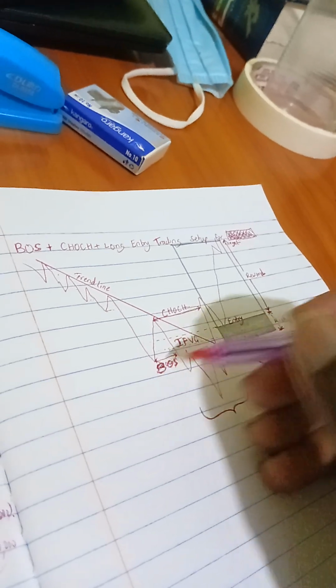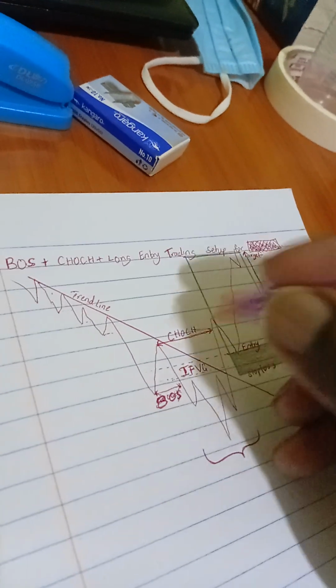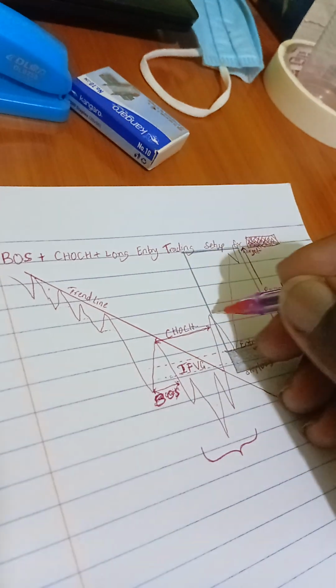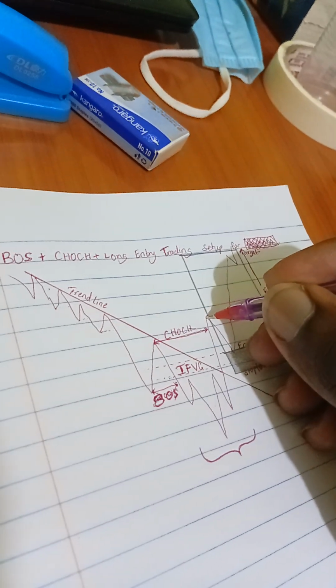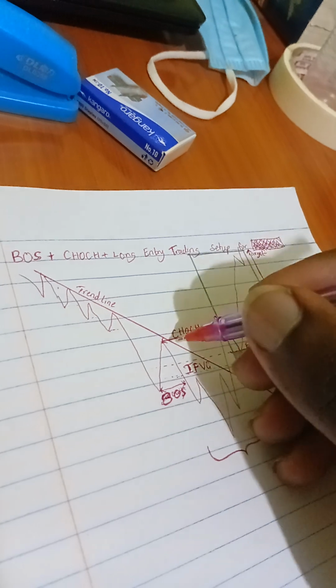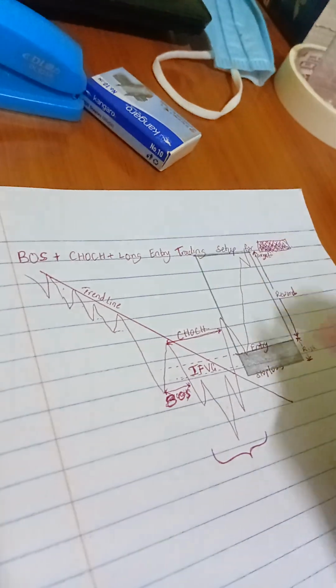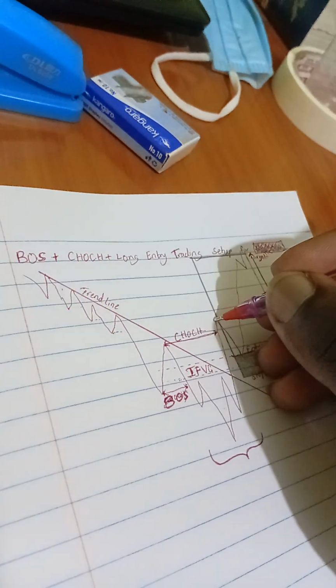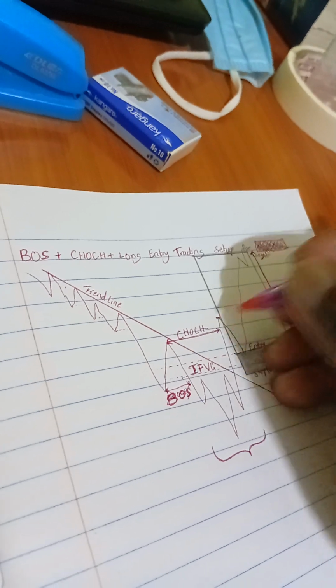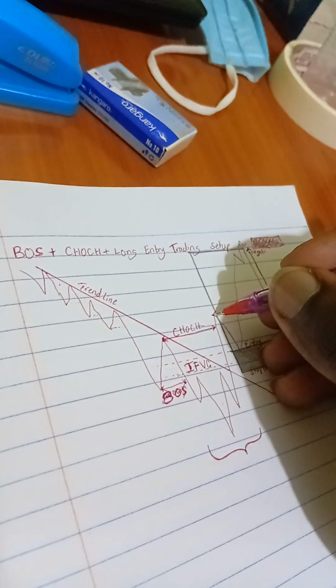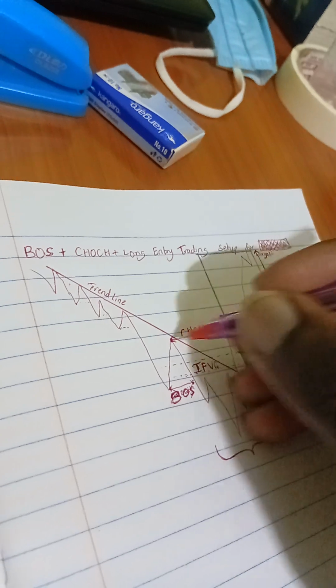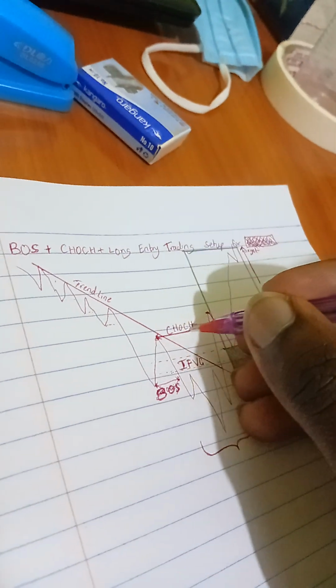And what about the change of character? The change of character happens when the current high is higher than the previous high. For example, here we can see this high and this high. So this high is higher than this high. We get a change of character.